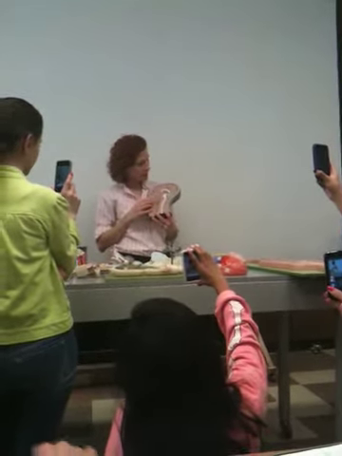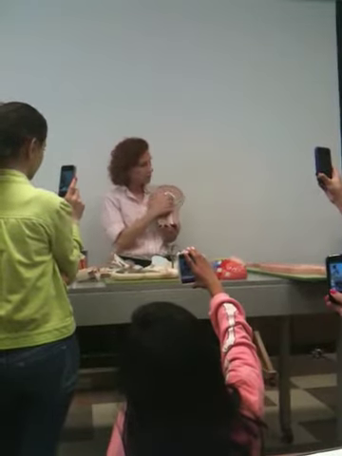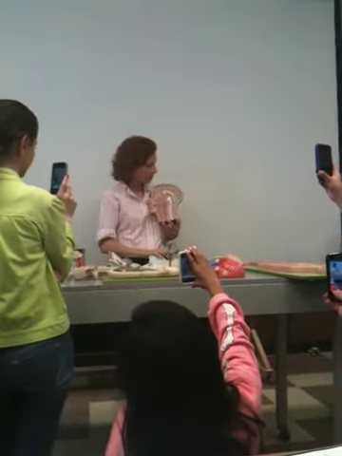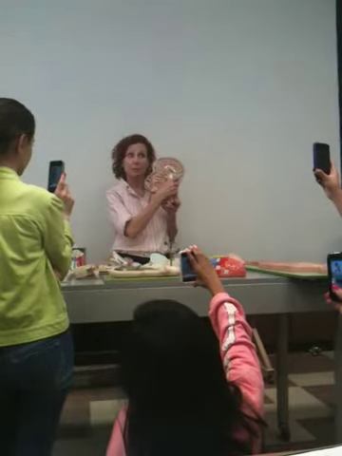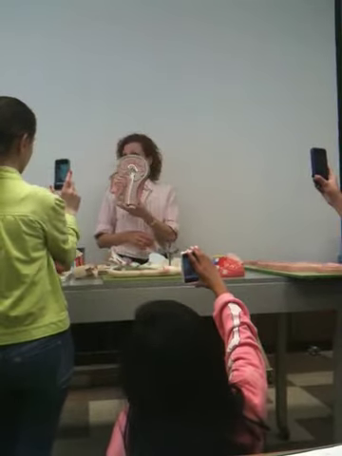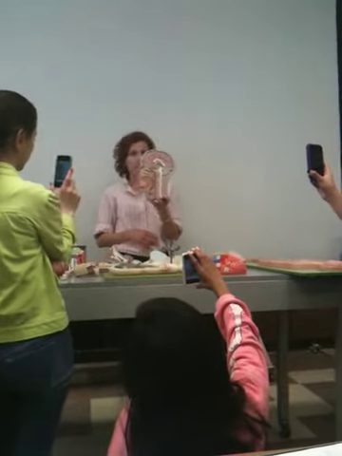And let's see what else. You see the corpora quadrigemina here. You can see the cerebral aqueduct, fourth ventricle, arbor vitae of the cerebellum. Again, anything that's clear, you should be able to identify. I'm not going to have you identify anything you can't see on the model, okay?